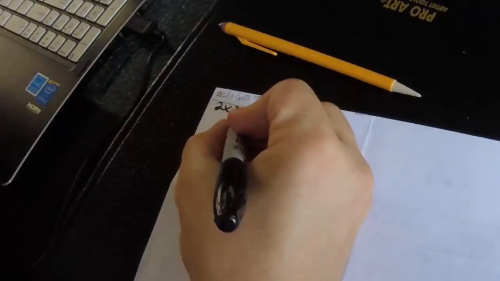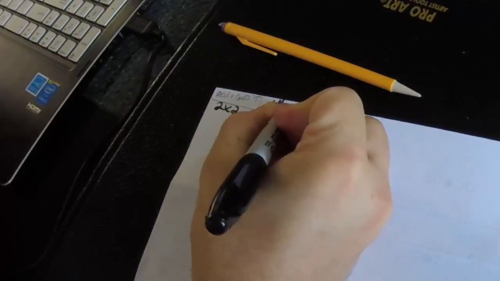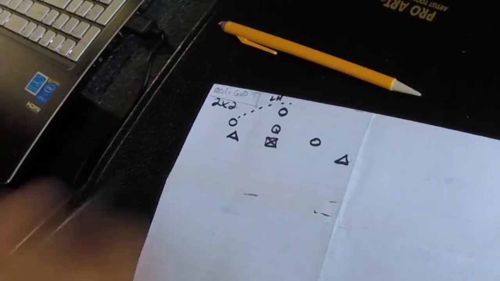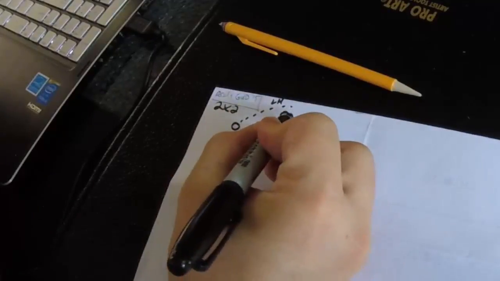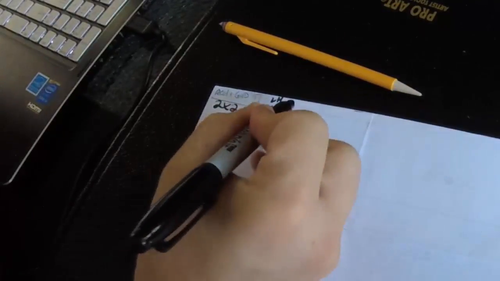Okay, so in this particular play, yes, there is a motion. So we're going to draw the motion up, and you're just going to slow it down and try to figure out where the motion stops or where it goes. Okay, so the quarterback snaps the ball when the motion man is basically directly behind the quarterback.